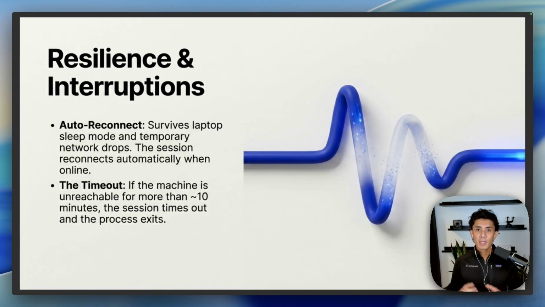I don't know about you guys, but whenever I started using remote control a few days ago when it came out, I was wondering, this is great, but what happens if my computer shuts off or accidentally falls asleep? And the good news is that Anthropic has thought of that and they've implemented a functionality to help you in those situations. Well, what do I mean by that? Remote control can survive laptop sleep mode and temporary network drops. The session will reconnect automatically when back online, which is amazing if you think about it, because then you don't lose that connection or progress.